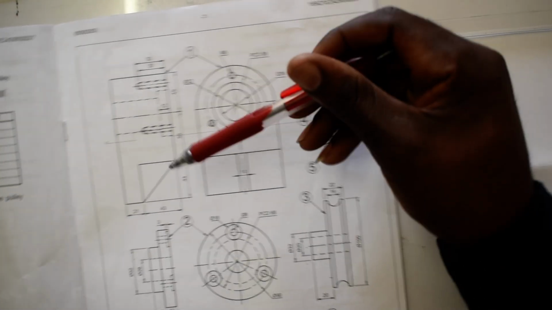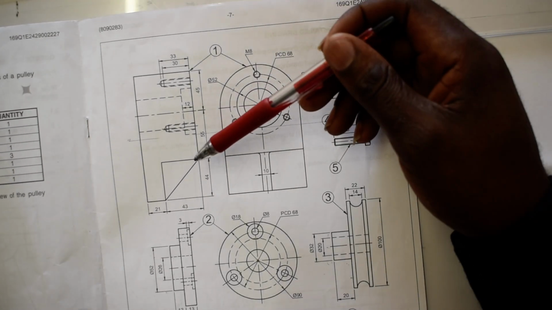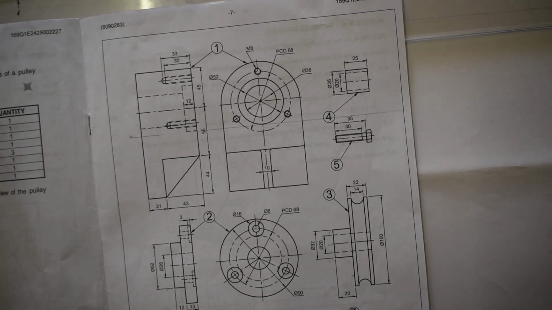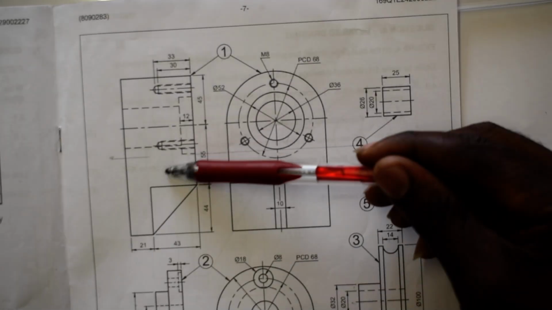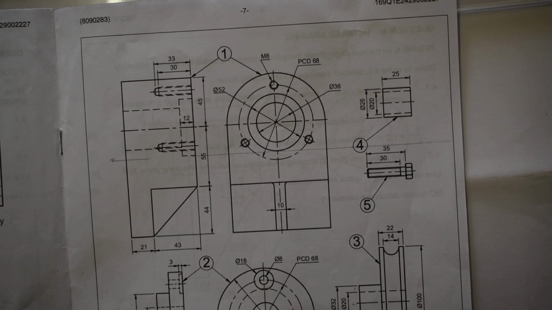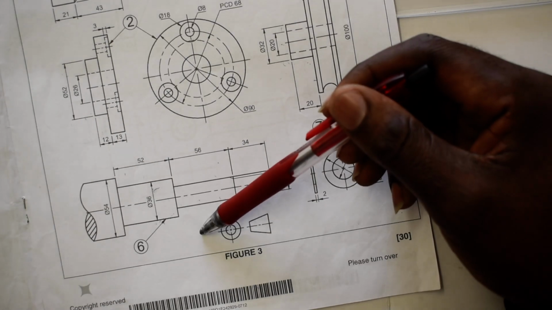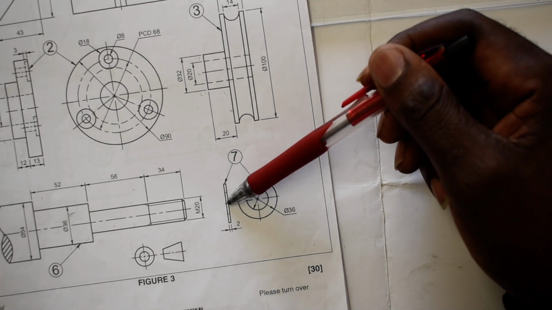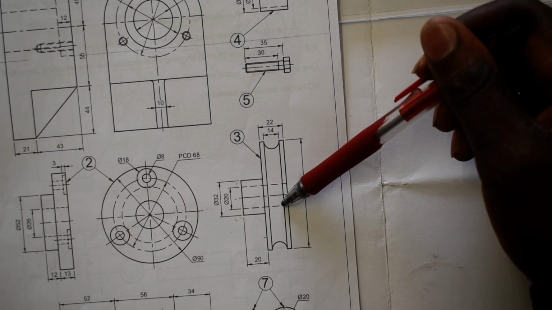So this is item 1, which means if they are given in third angle orthographic projection, this is the front view of item 1, and this is the right view of item 1. This is the front view of item 2, this is the right view of item 2. This is the front view of item 6, this is the front view of item 7, and this is the right view of it. You get it? This is the front view of item 3.